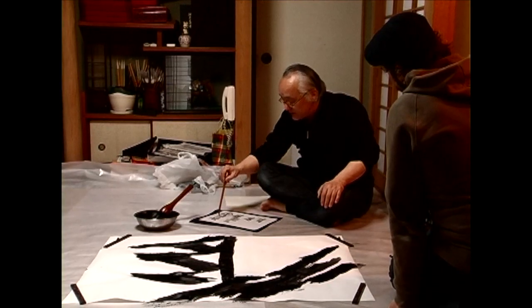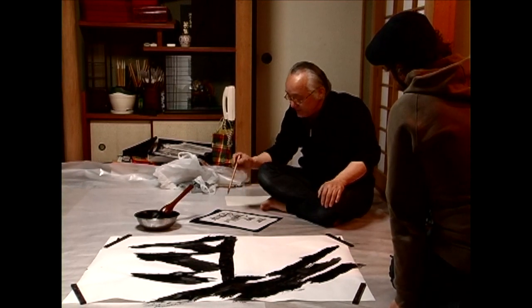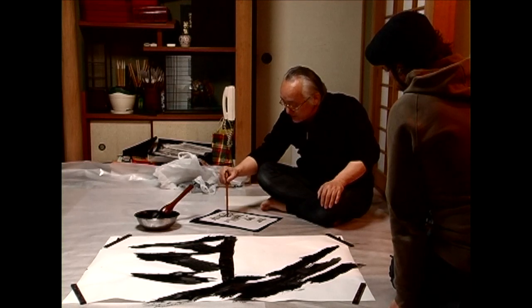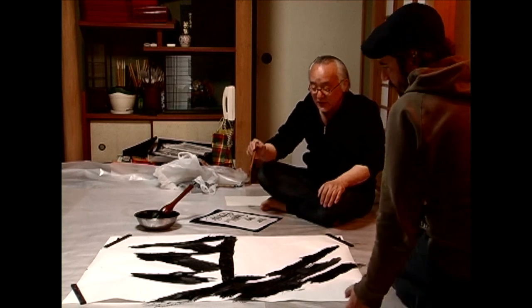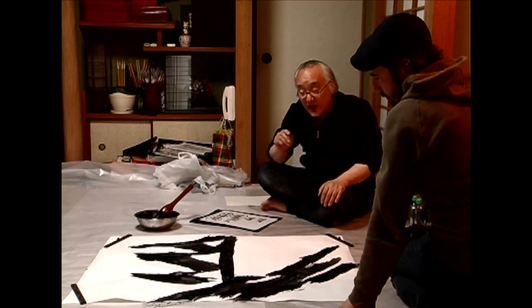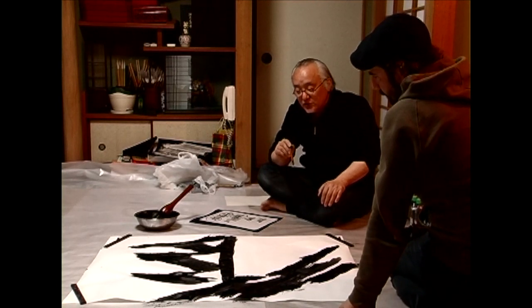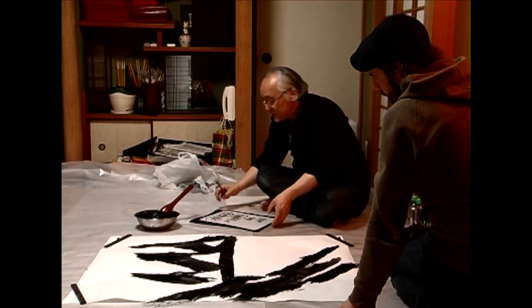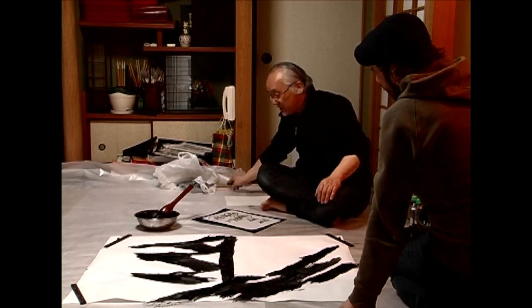All right. So this one is mountain. This one is water. I'm using two characters, and different landscape. So I will try another one.